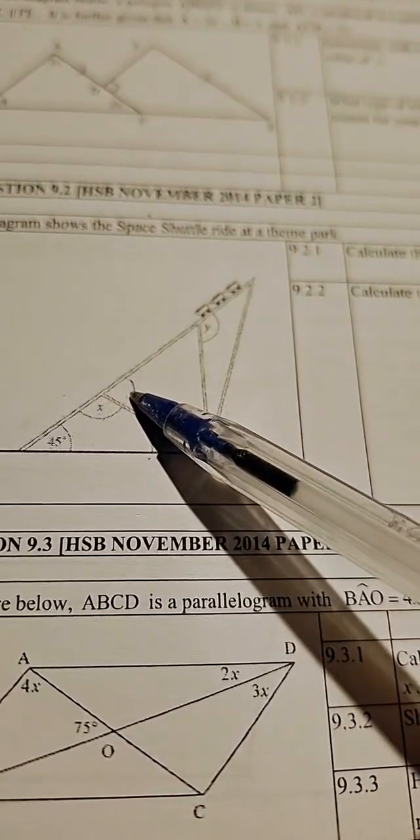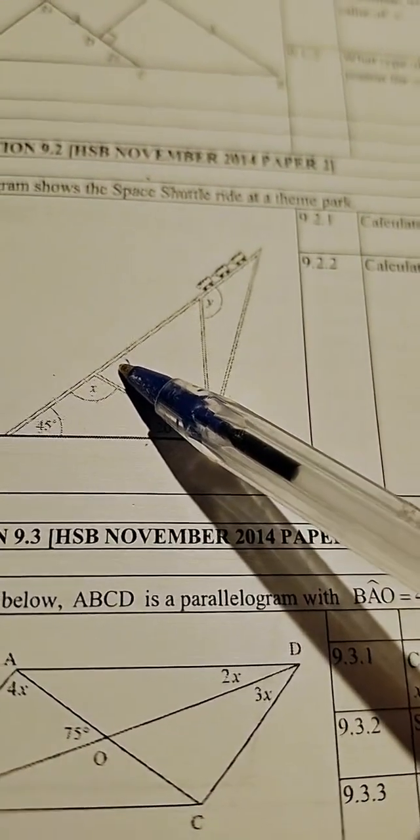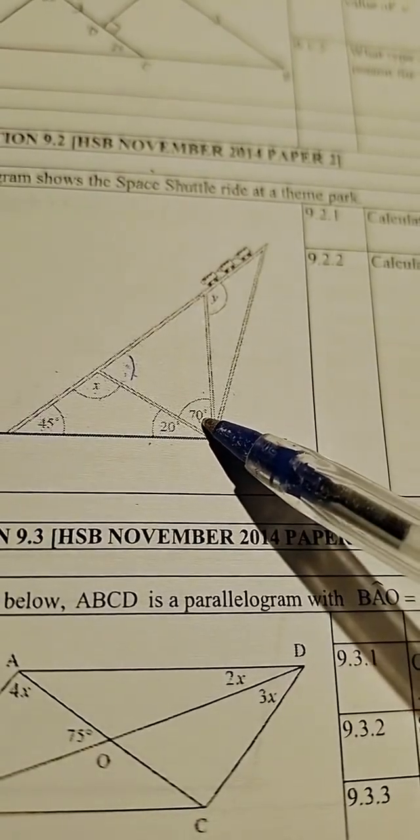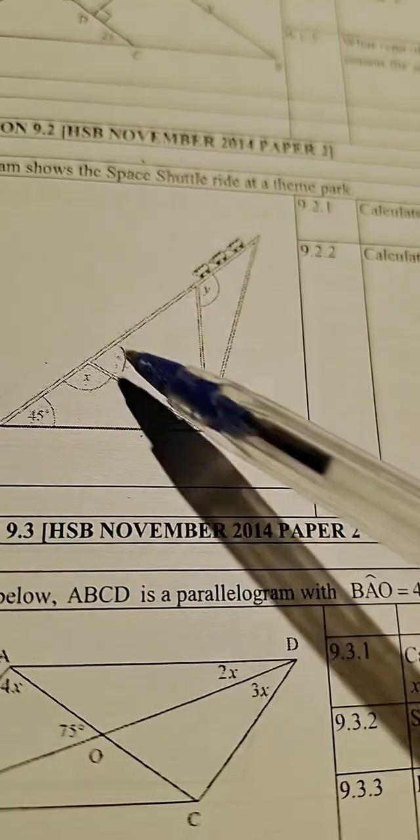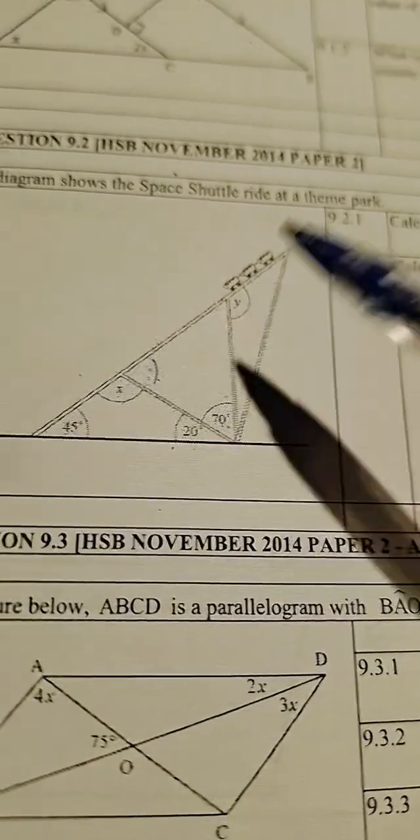So 180 minus 115 gives us 65 degrees. That's angles on a straight line. Then what do we do, guys? We use this angle plus this one. The sum of the two interior opposite angles will give us this exterior angle.